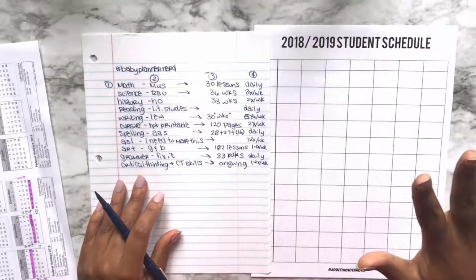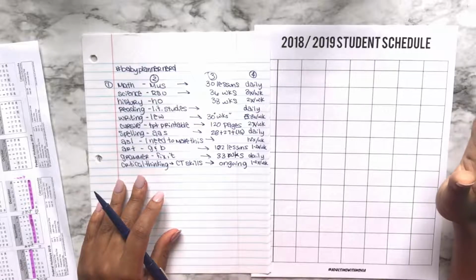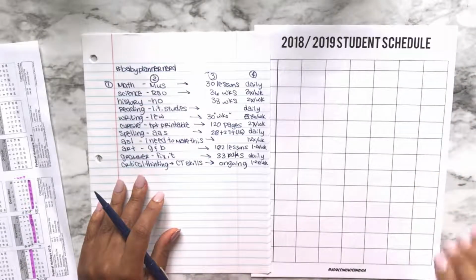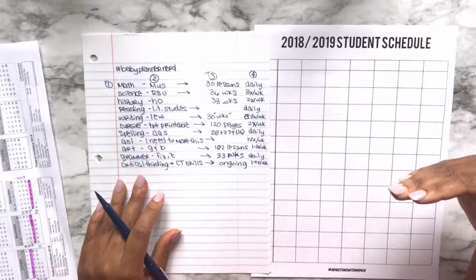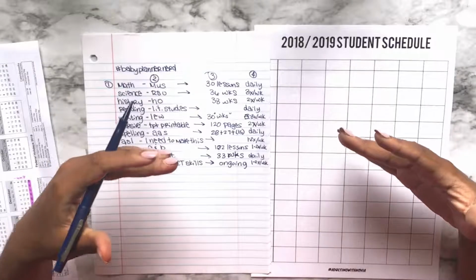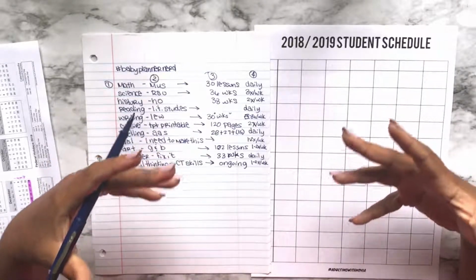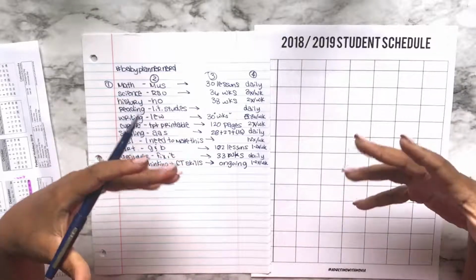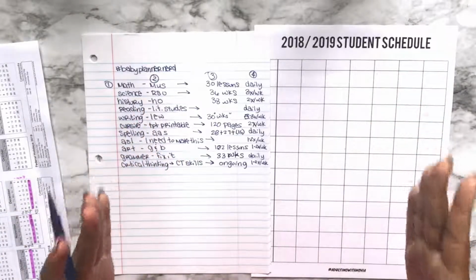It's something to strive towards, but if you don't make it, don't beat yourself up about it, because again, one of the greatest benefits of homeschooling is flexibility for you and your family, depending on your lifestyle and your homeschooling style. It's not something that is set in stone.